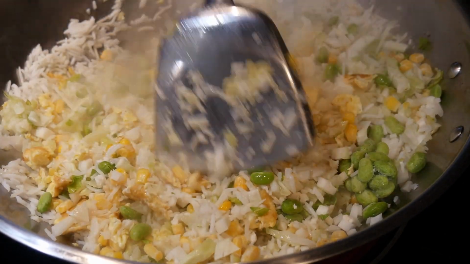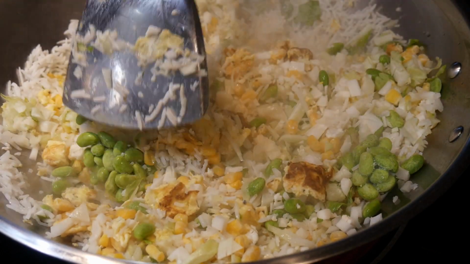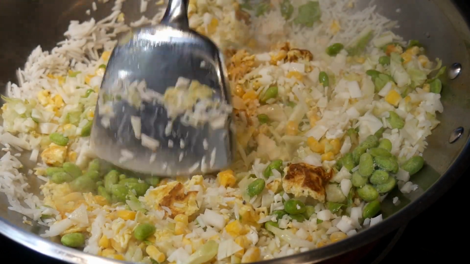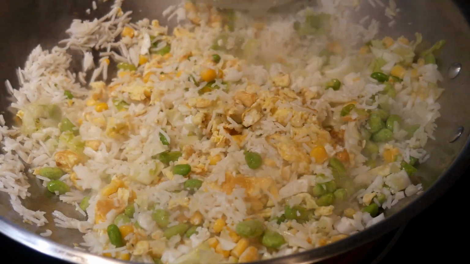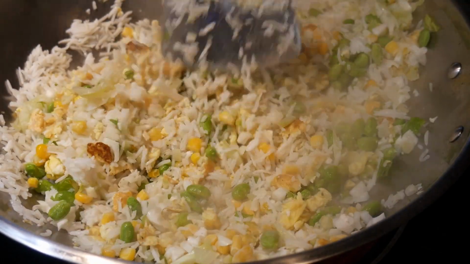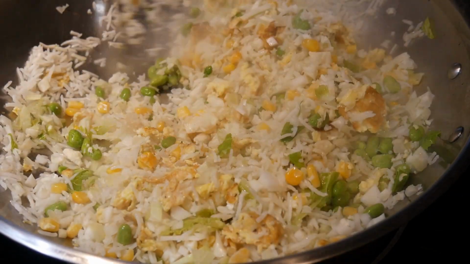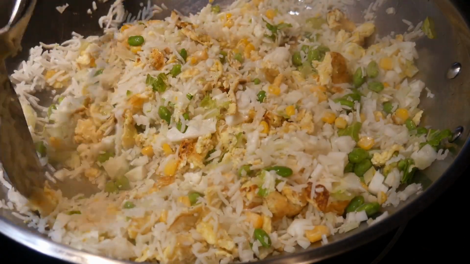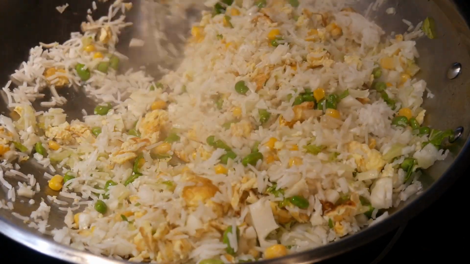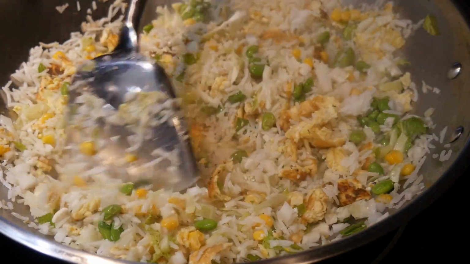I add the frozen corn as well as the frozen edamame directly from freezer to the rice. Since they are already cooked, all I need to do is warm them up in the fried rice. If I am in a hurry and want to cook this fried rice really fast, I probably will put them in the microwave for about a couple of minutes to thaw them out a little bit before I add them to the fried rice. This will accelerate the cooking process.